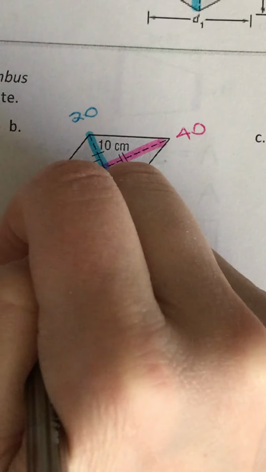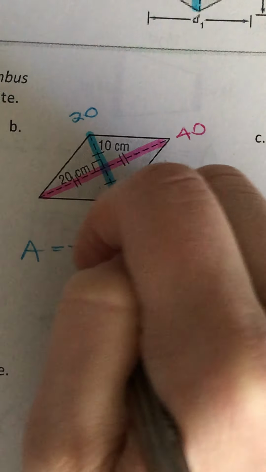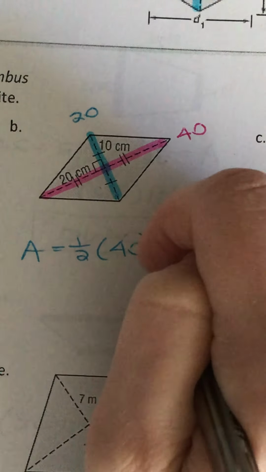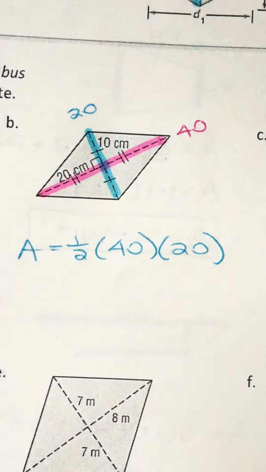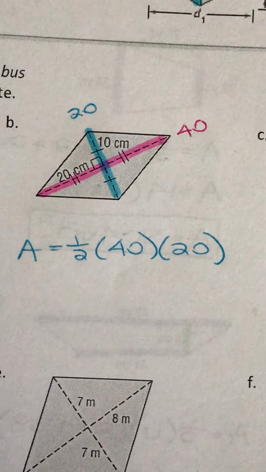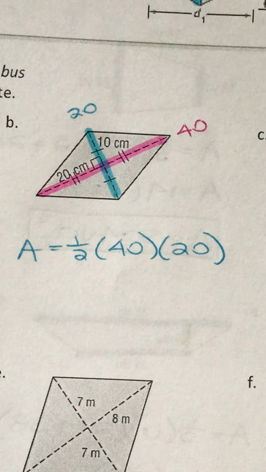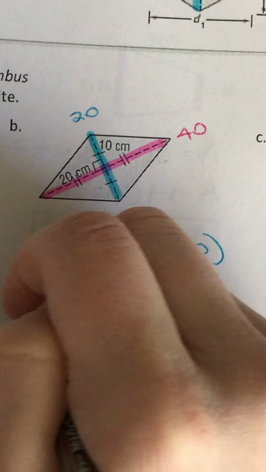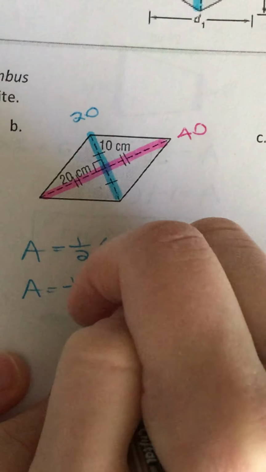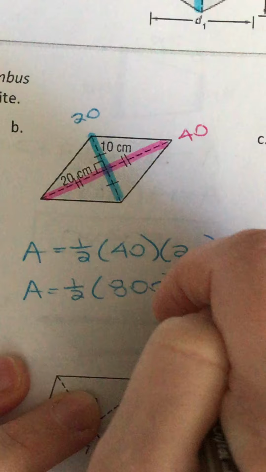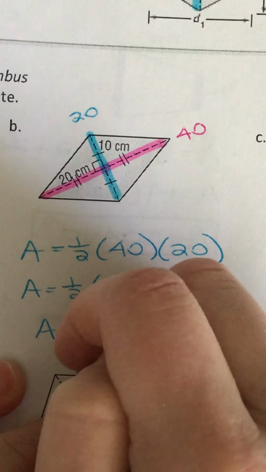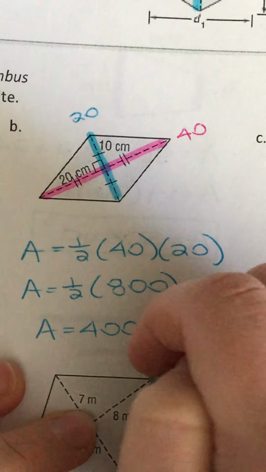My formula, area equals 1/2 times 40 times 20. 40 times 20 is 800. 1/2 of 800 is 400.